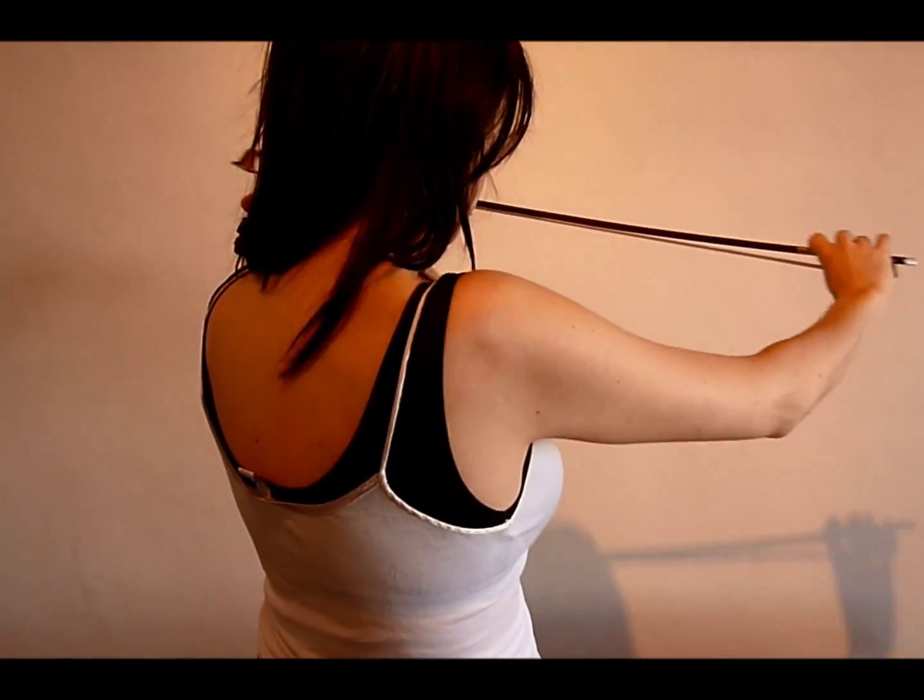It is also helpful sometimes to use specific ergonomic tools for musicians.